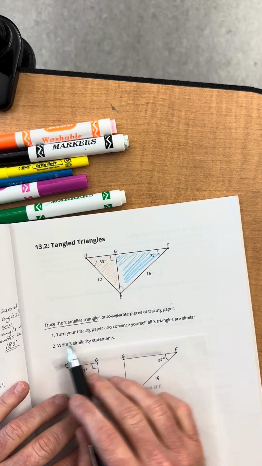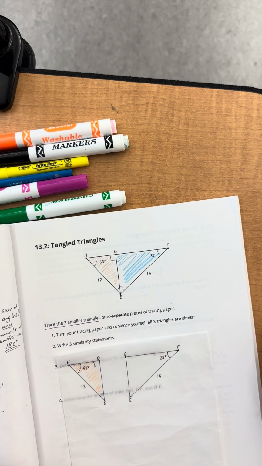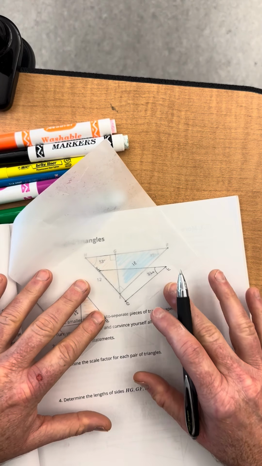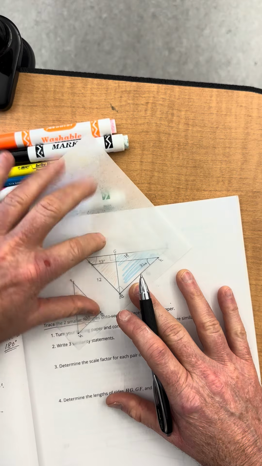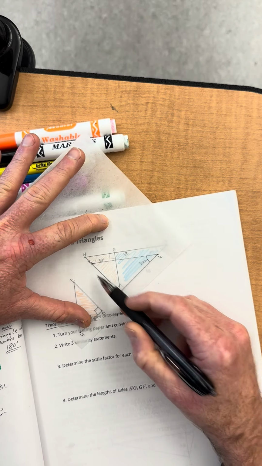Now, we gotta turn your tracing paper, convince yourself all 3 triangles are similar. All right, I see why they did this. So, check this out. First one. Can you see? Got the same angle.